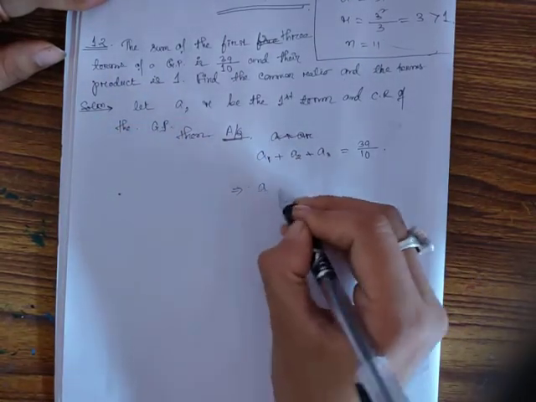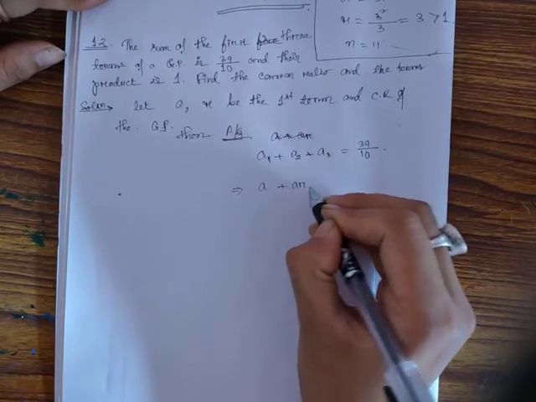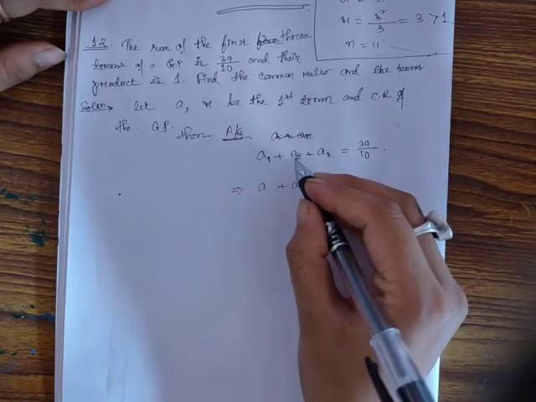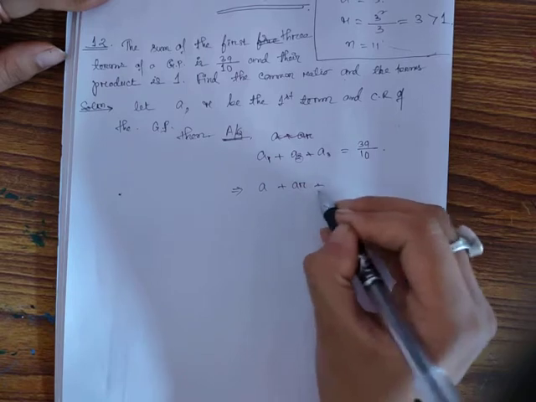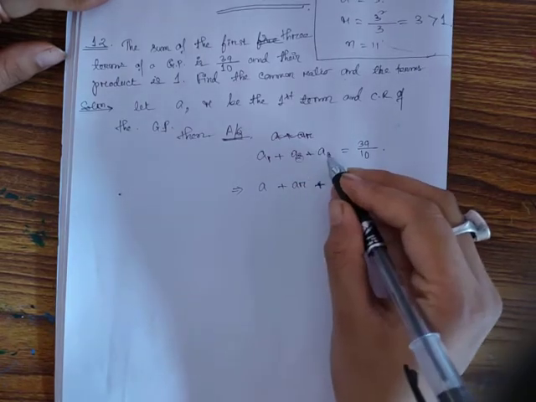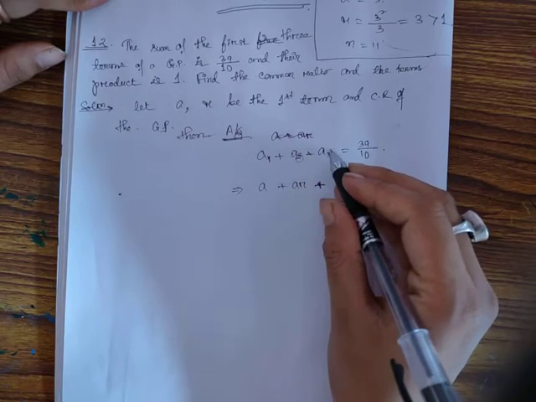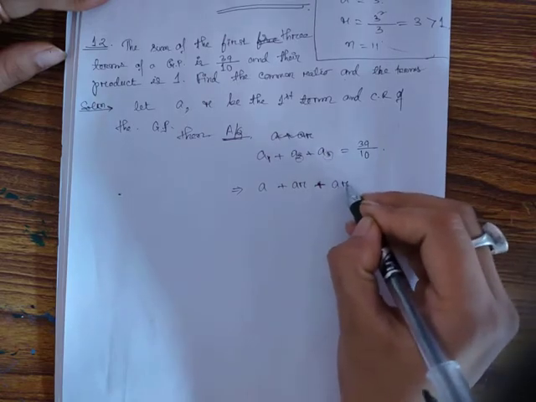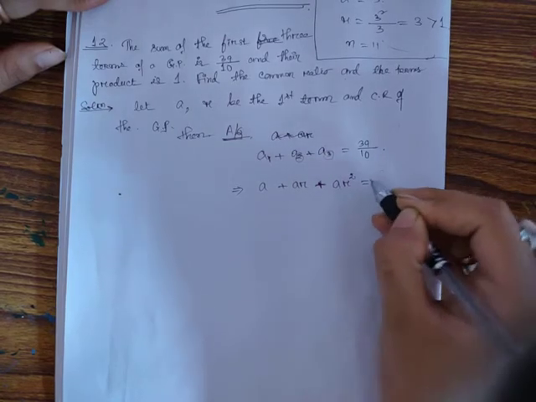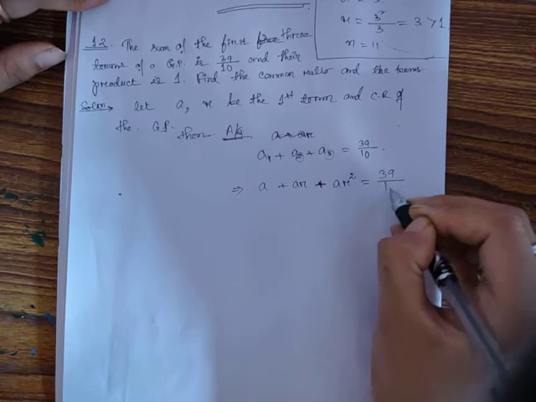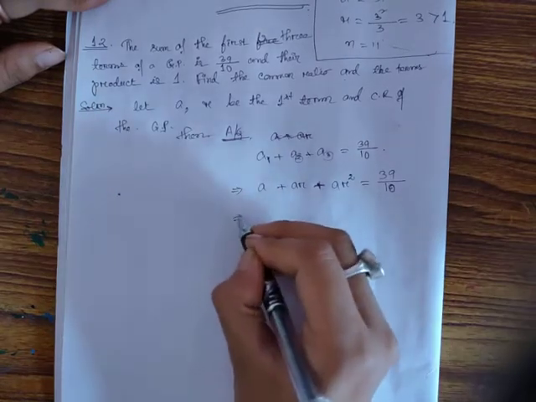First term is a, and the second term is a r to the power n minus 1, with n equal to 2, so a r. The third term is a r to the power 3 minus 1, that is a r square. So the right hand side is 39 by 10.